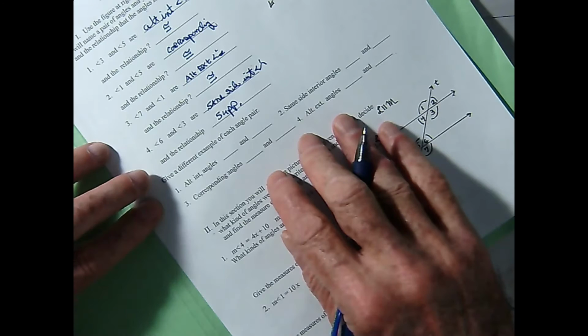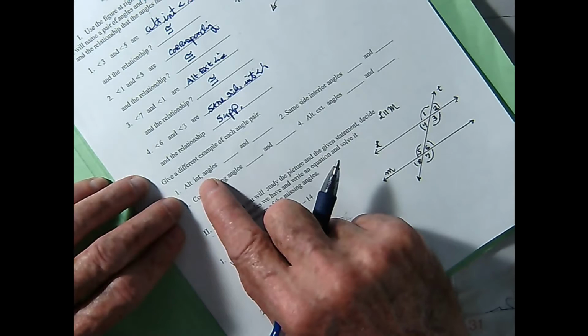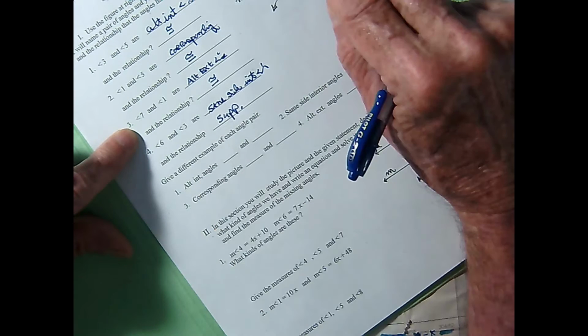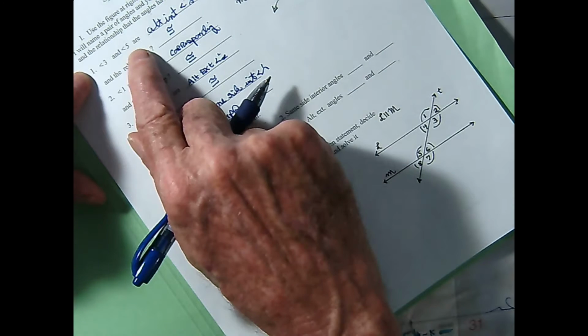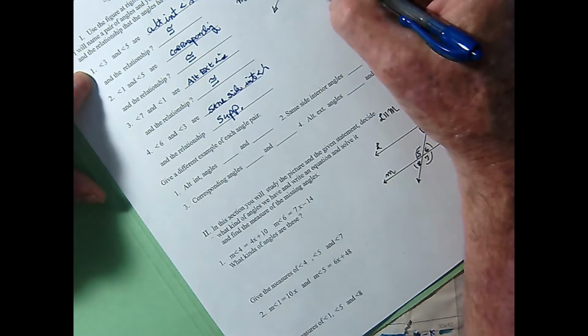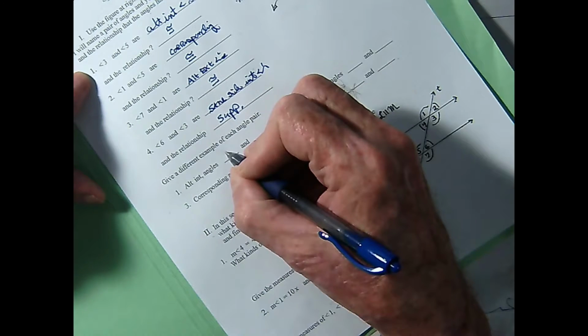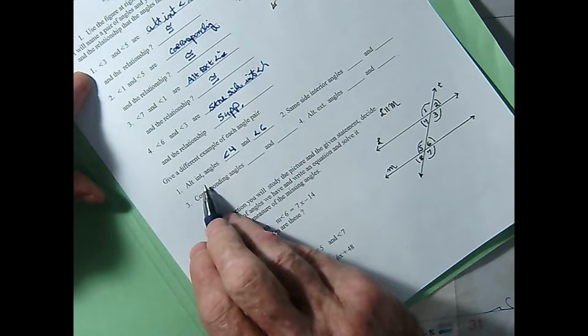Now, we're going to look for another example of each of those. Ask for alternate interior angles again. Now, I've already used 7 and 1, oh, those were alternate exteriors. Alternate interior angles, I've used 3 and 5. I don't want to use 3 and 5 again. To use another example, that would be 4 and 6. Angle 4 and angle 6 are another example of alternate interior angles.